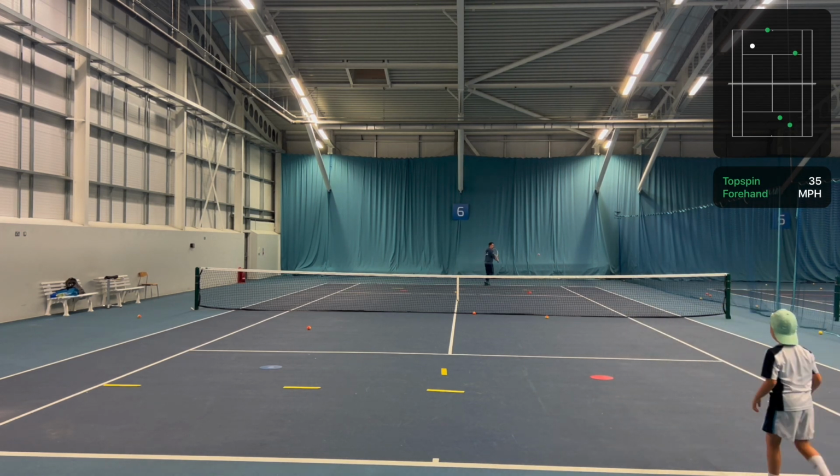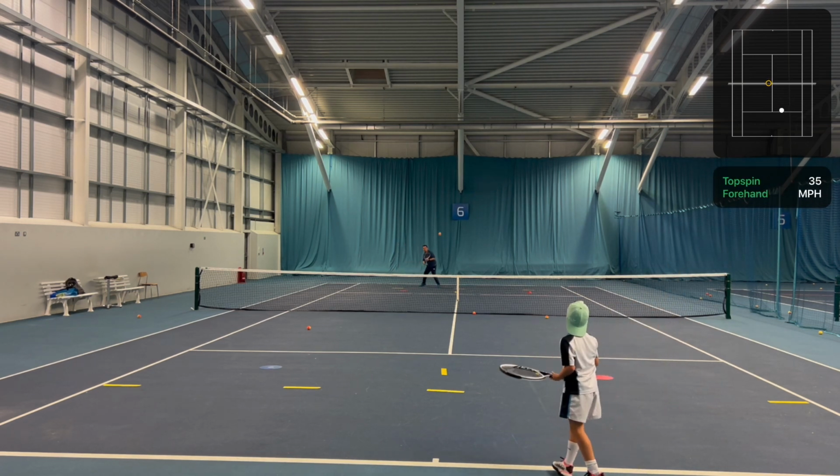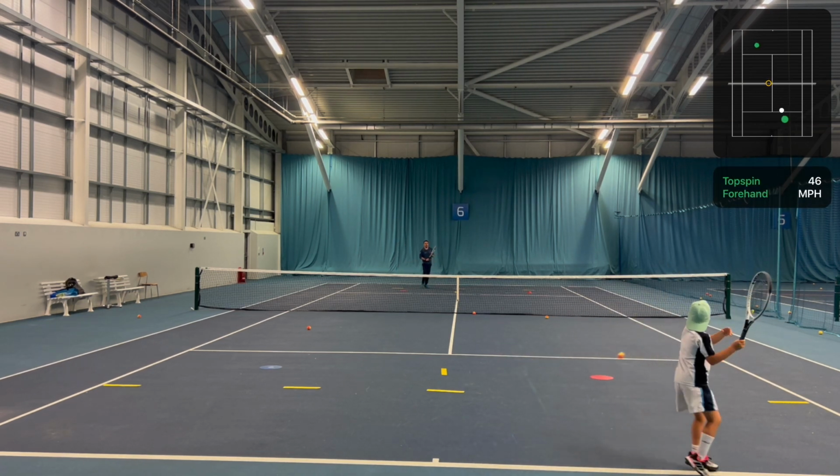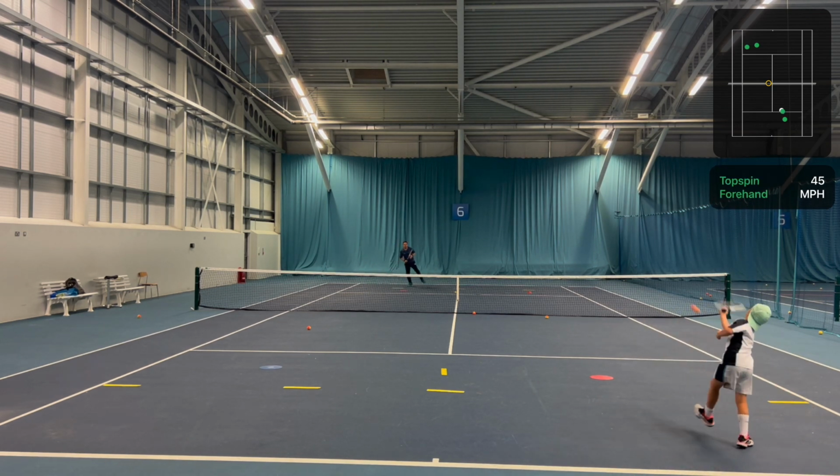When do you hit cross court? When do you hit down the line? Allow the player, or yourself if you are a player, allow yourself to experiment. When is the best time for you to go cross court? When is the best time for you to go down the line?